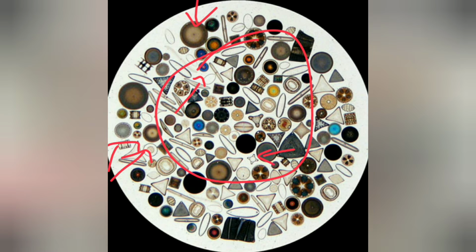You see this one just like a small star, this one is elongated, this one is star shaped. So many different varieties of forms we have in these diatoms. After seeing this diagram here, now you understand why they are referred to as the jewels of the plant world.